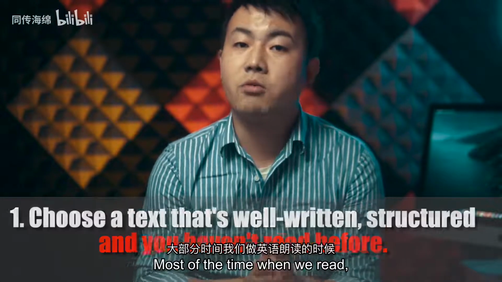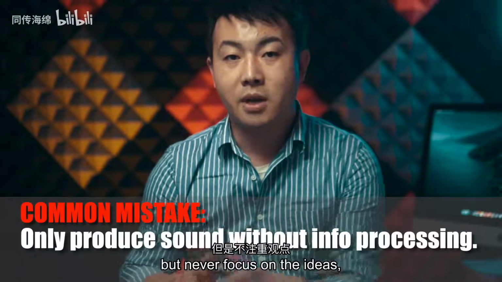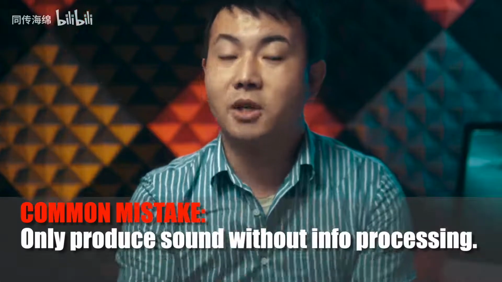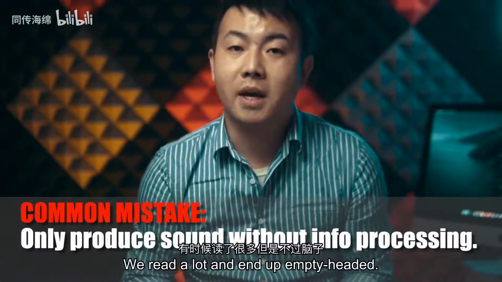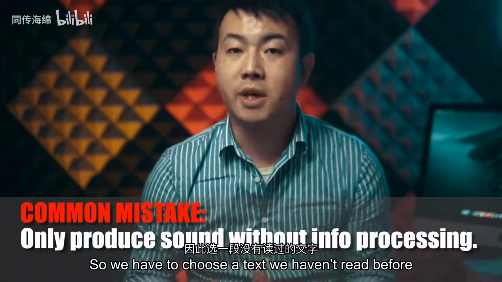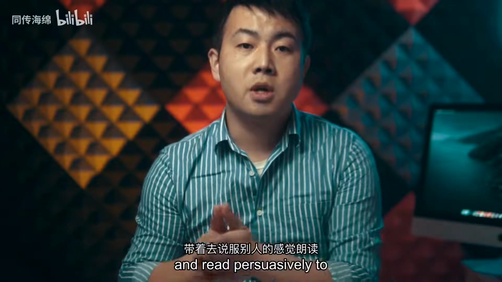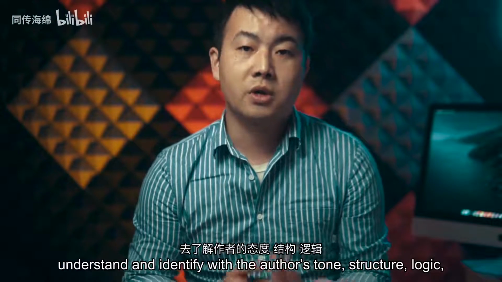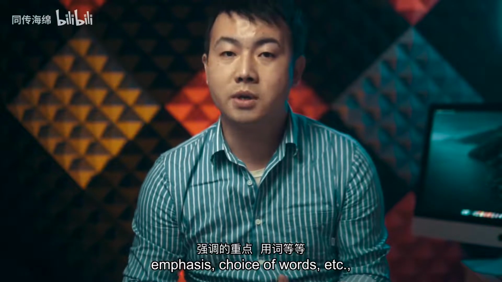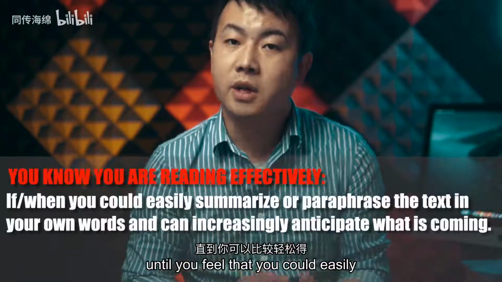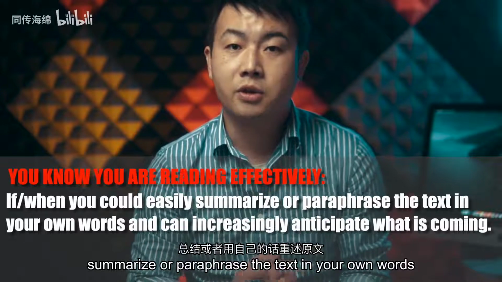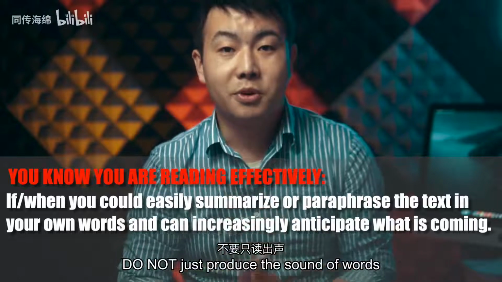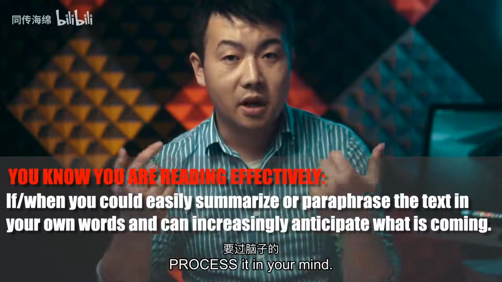So most of the time when we read, we only produce sounds, but never focus on the ideas, or at least not as much as we're supposed to. And don't tell me you haven't. We read a lot and end up empty-headed. So we have to choose a text we haven't read before and read persuasively to understand and identify with the author's tone, structure, logic, emphasis, choice of words, etc., until you feel that you could easily summarize or paraphrase the text in your own words and can increasingly anticipate what's coming. Do not just produce the sound of words, process it in your mind.